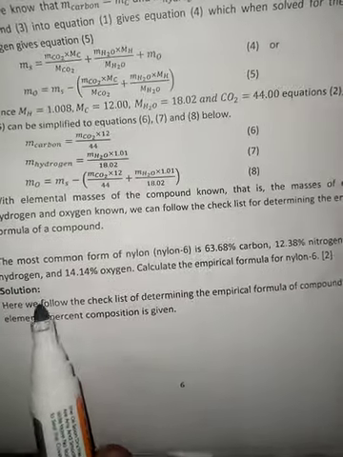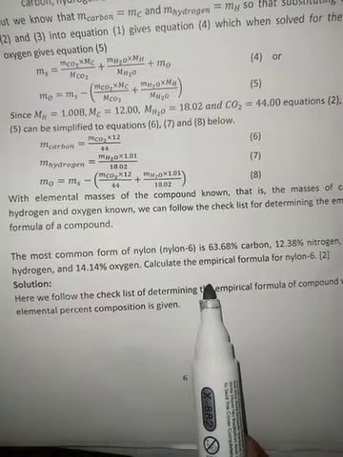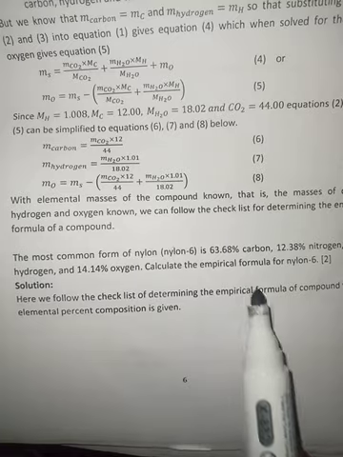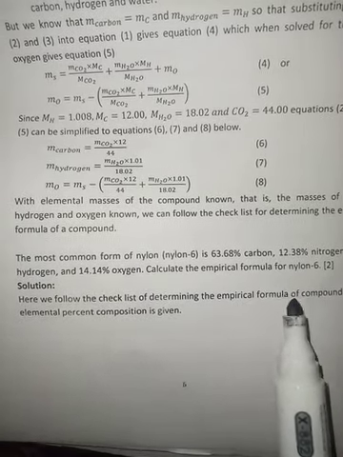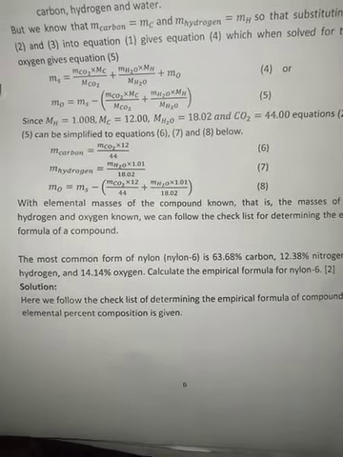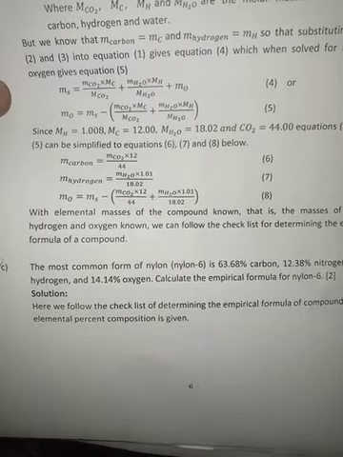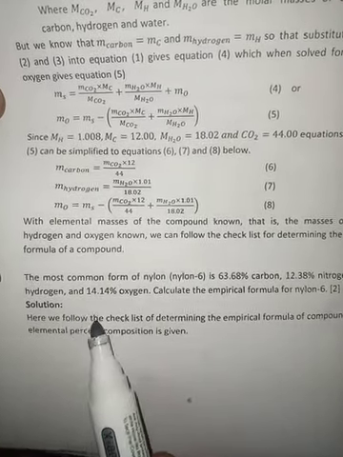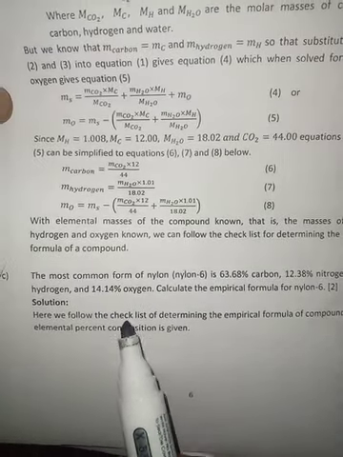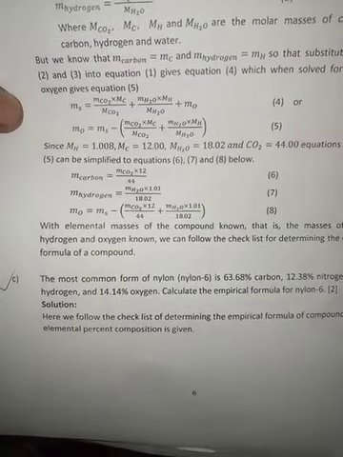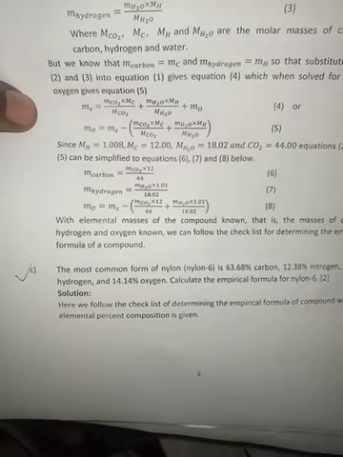It's saying the most common form of nylon is 63.68% of carbon, 12.38% of nitrogen, then 9.80% of hydrogen, and 14.4% of oxygen. Calculate the empirical formula for this nylon.